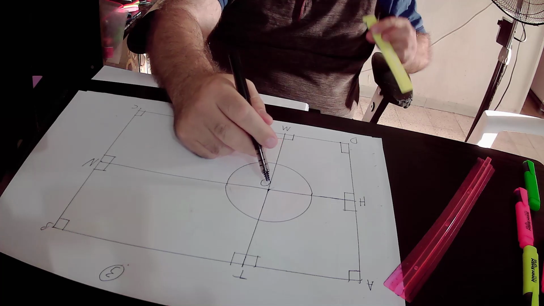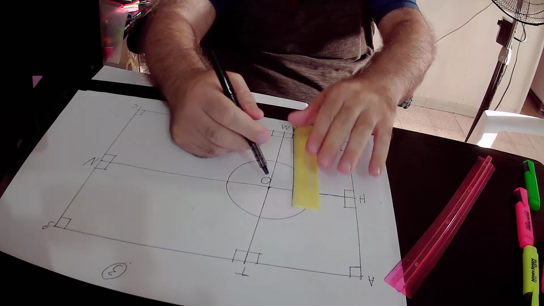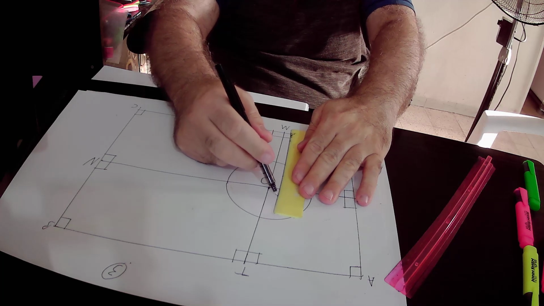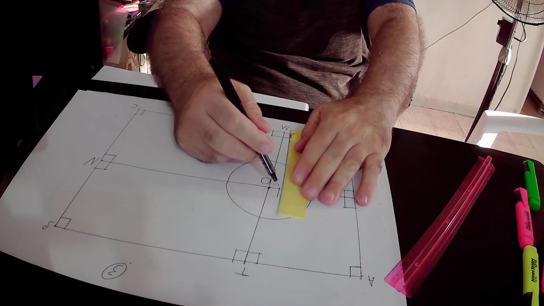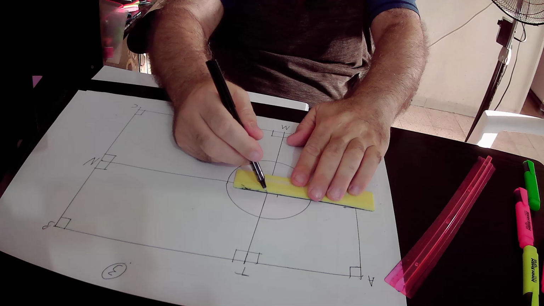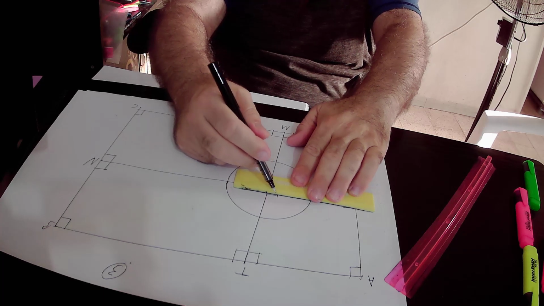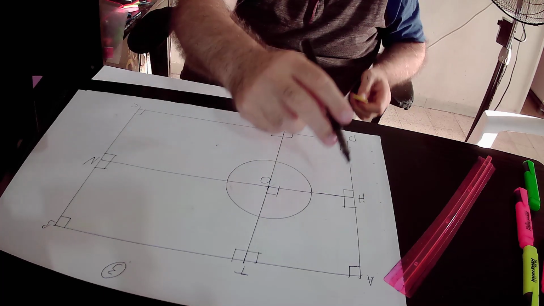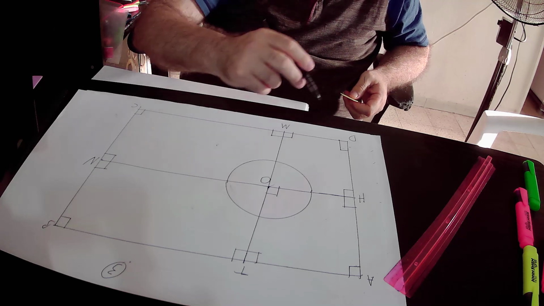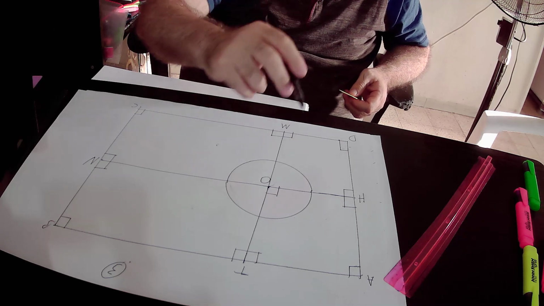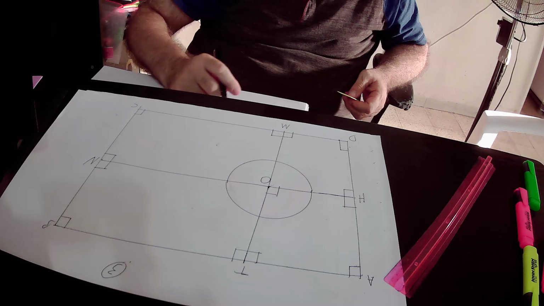Therefore, the missing angle must also be equal to 90 degrees. Why? Because 90 degrees plus 270 degrees is 360 degrees. So, inside quadrilateral ATHO, we have 4 right angles. Therefore, quadrilateral ATHO is a rectangle.